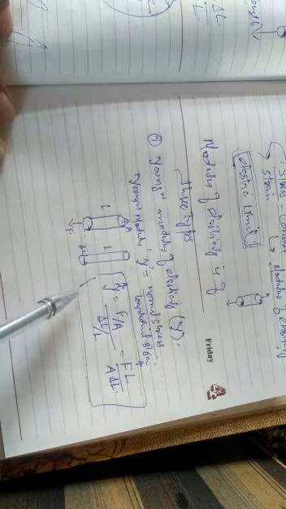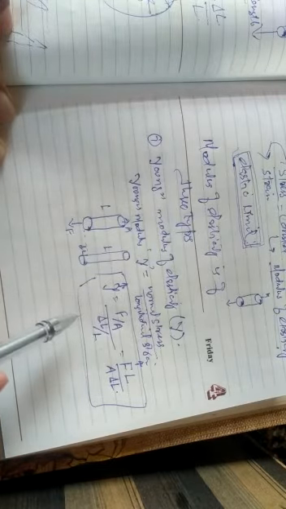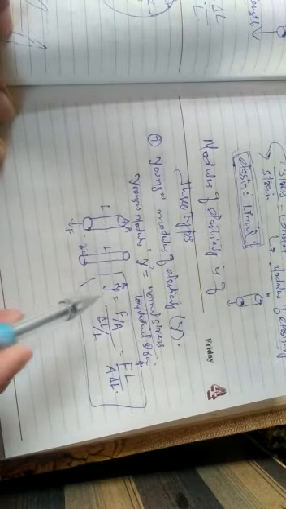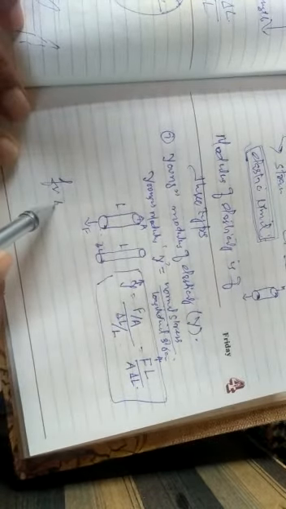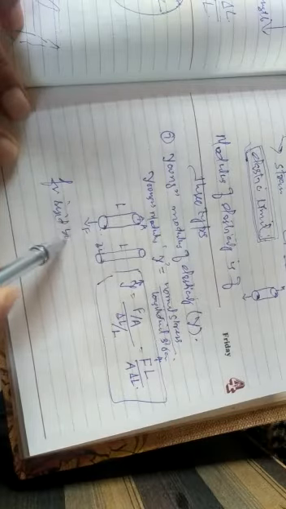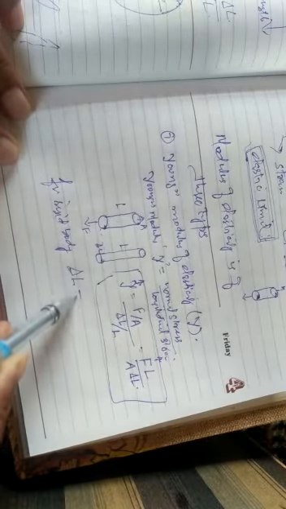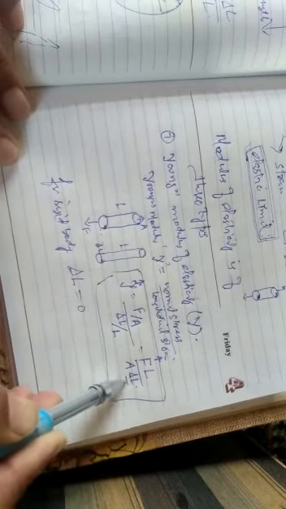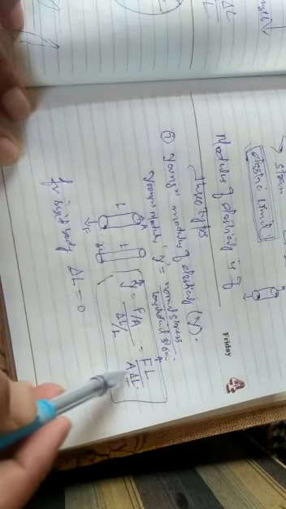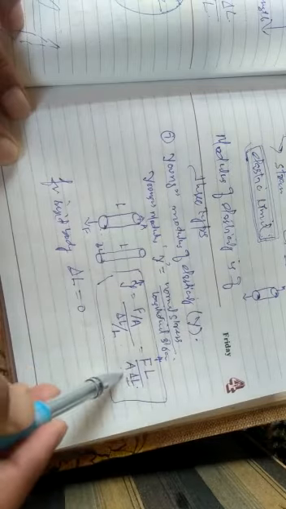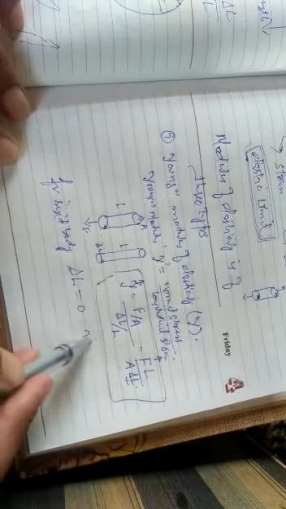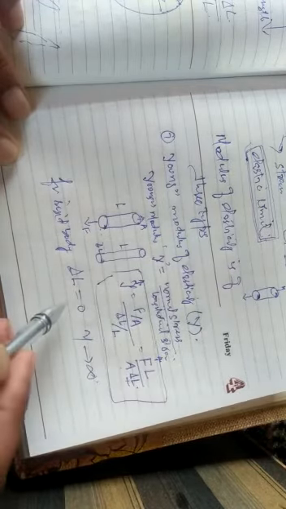For a rigid body, where there is no change in dimension, delta L equals 0. Once delta L equals 0, the term A delta L becomes 0, FL over 0 is infinite, then Y tends to infinity.